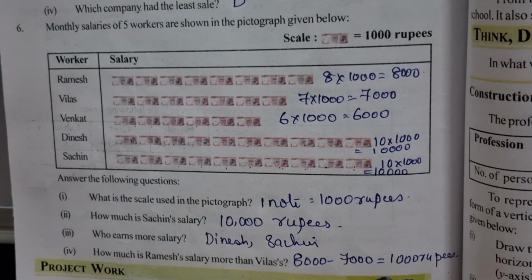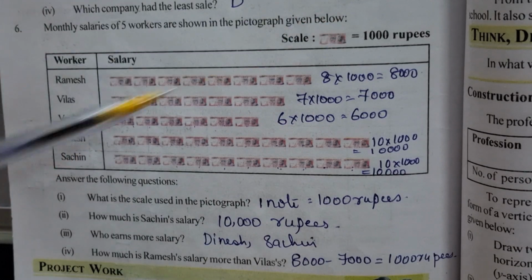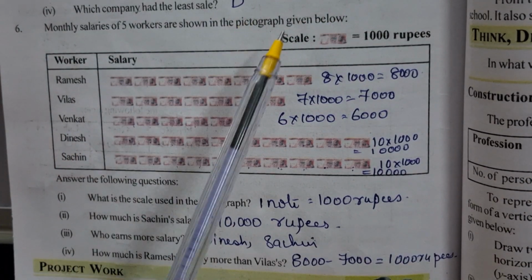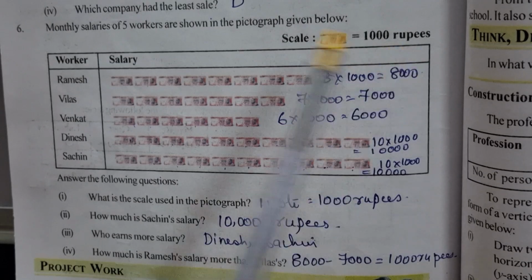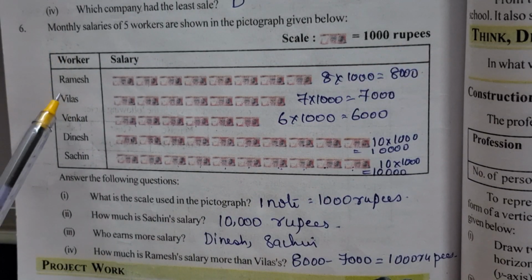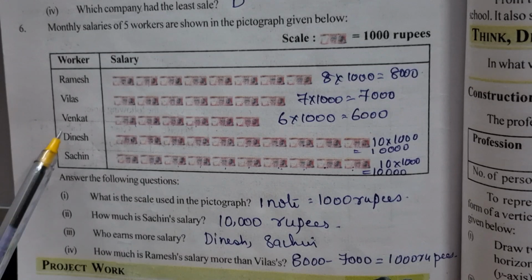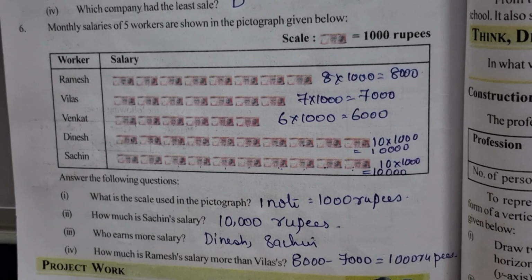Now 6th one. Monthly salary of 5 workers are shown in the pictograph given below. What is the scale? 1 rupee note is equal to 1000 rupees. Workers' names are given here: Ramesh, Vilas, Venkat, Dinesh, Sachin. And these are the rupees that they have given, the picture of note.